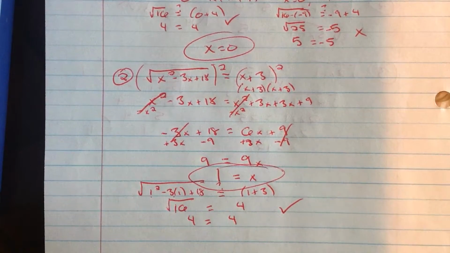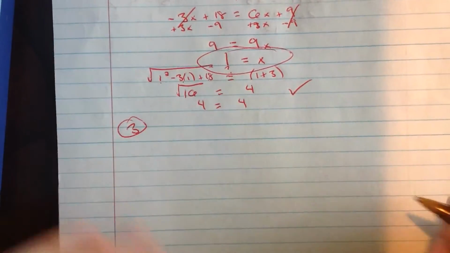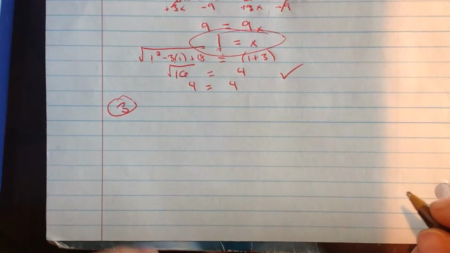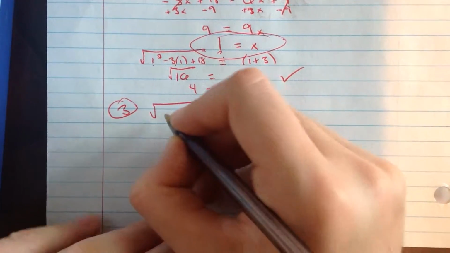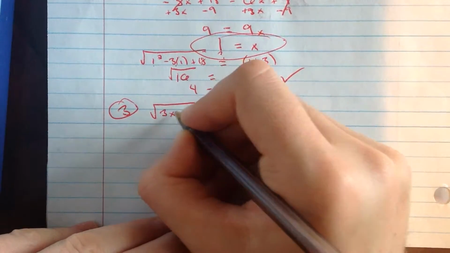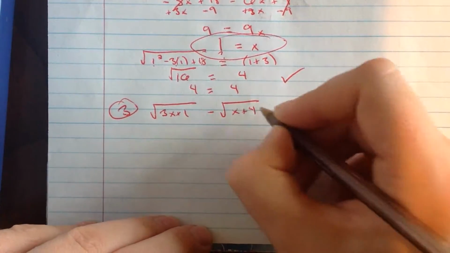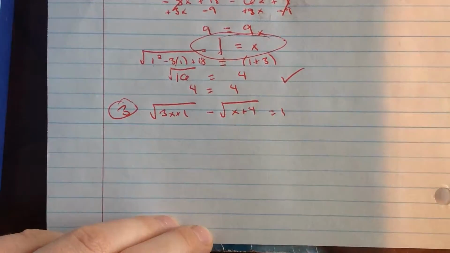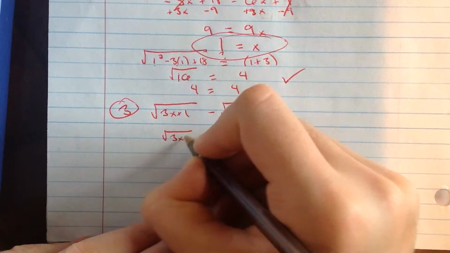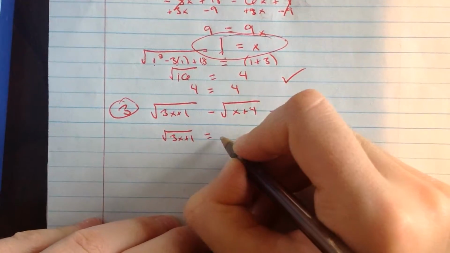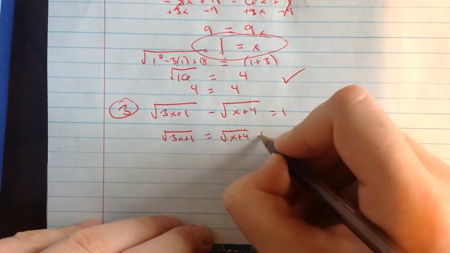Doing one more problem. This one's a little more in depth. It kind of has an interesting turn in the middle. So say we're given a problem with two square roots, because the rest have had one, but this one has two. So the first thing you need to do is get one of them by themselves. So I'm going to leave 3x plus 1 on the left and add over the square root of x plus 4.